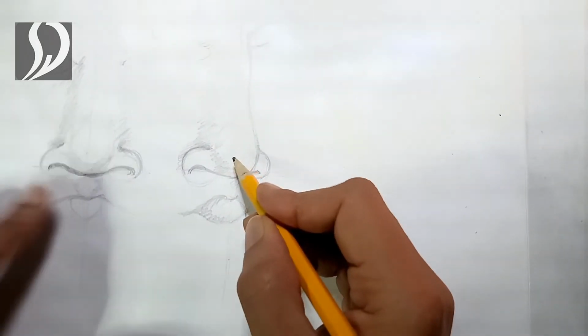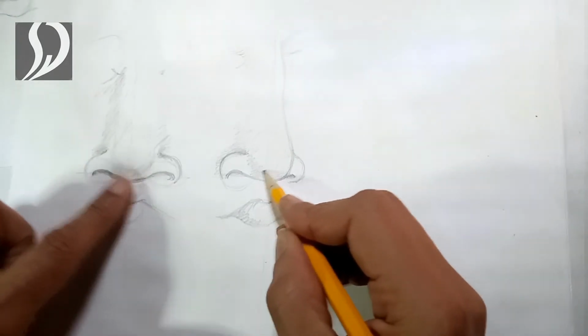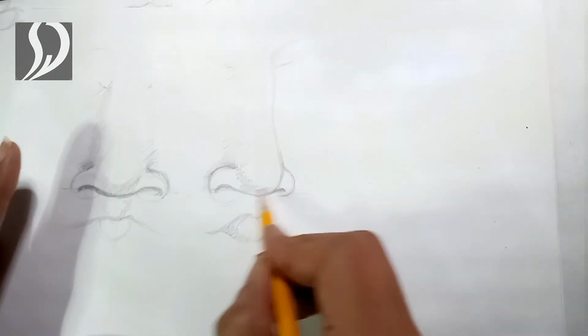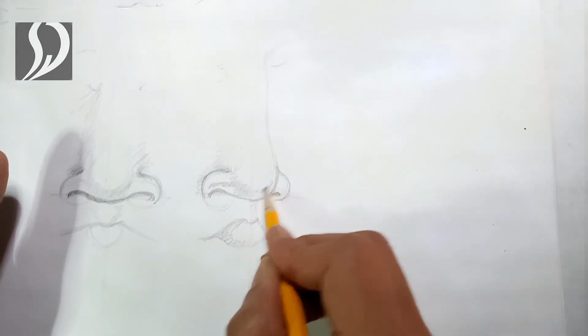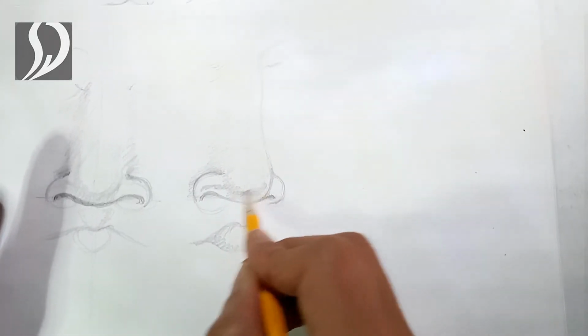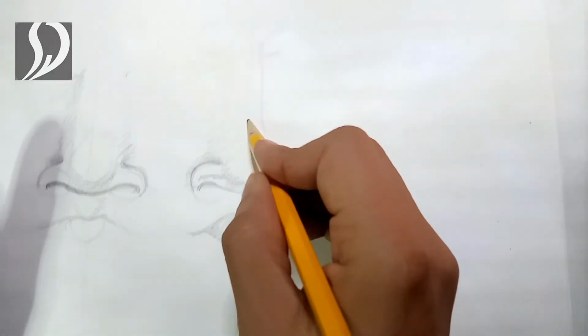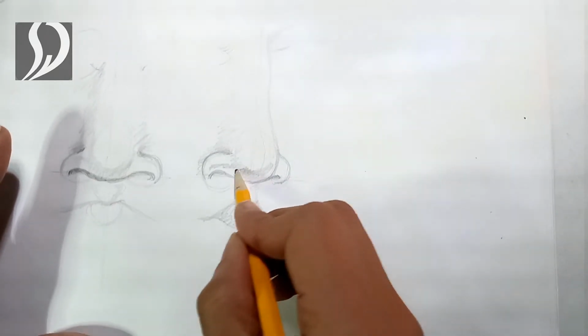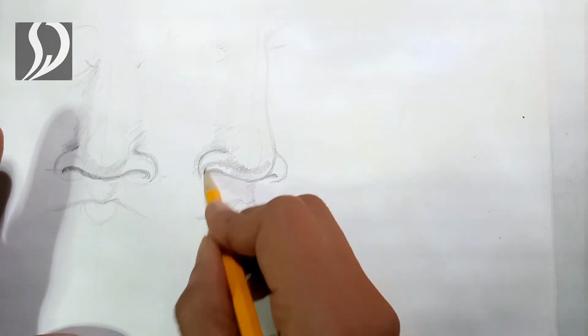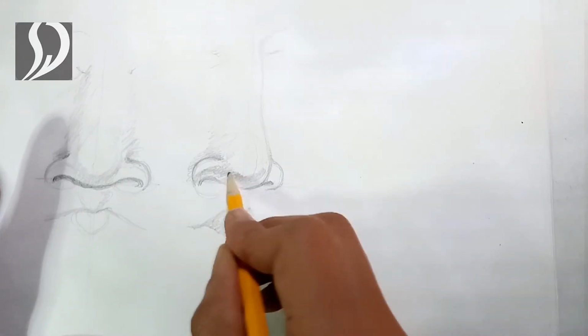But for our nose, we're just going to shade around a little bit. Remember how we did this side? It has a little bit of shading underside of it. So we're going to pull out the bulbous so the nose looks like it comes around and curves. All right, so we're going to do that with shading.